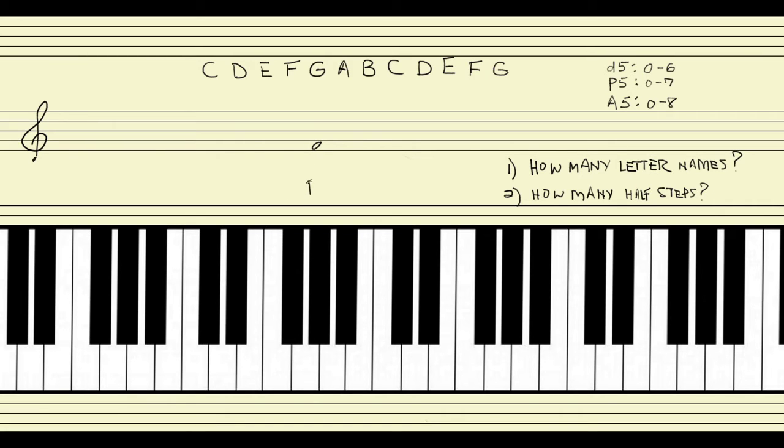I'm just going to write a P5 down here to remind myself that this is going to be a perfect fifth. And I'm also just going to remind myself that a perfect fifth has 7 half steps. So the first question I want to answer is, how many letter names do I need to travel? Well, that's pretty easy. In a fifth, we need to travel 5 letter names. So let's do that. F1, G2, A3, B4, and C5. That means that C is going to be a fifth above F. And we knew that already.